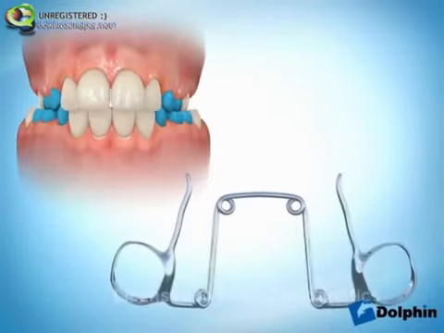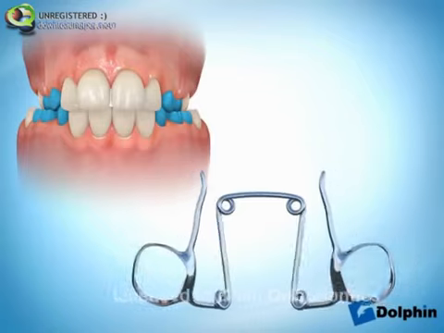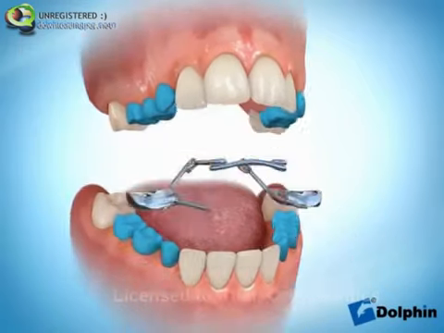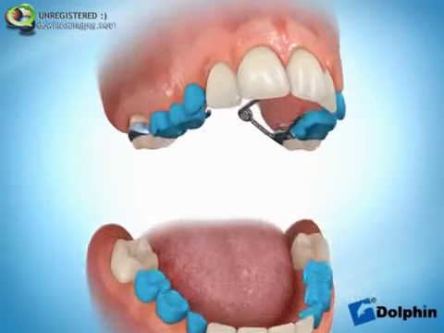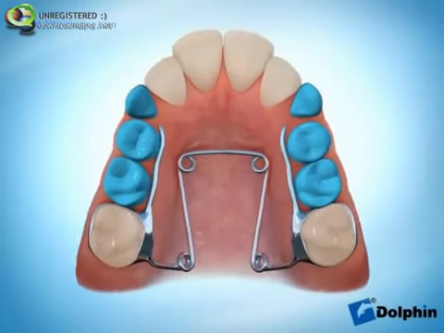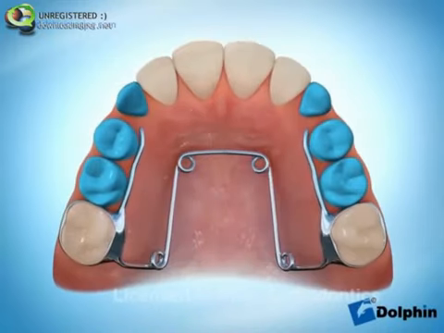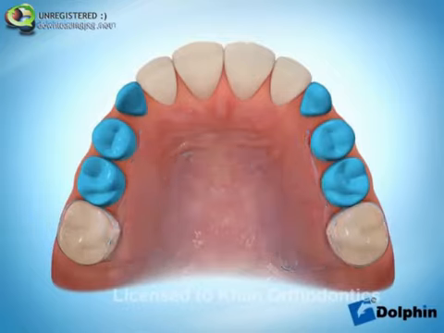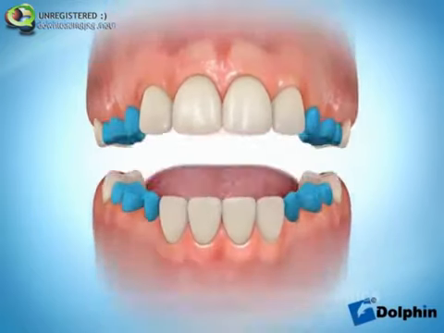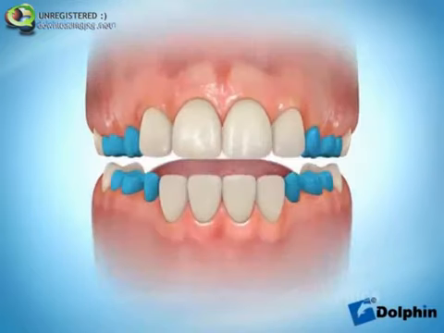Now you will see the quad helix, how it works to expand the arch. You can notice with the quad helix we have 4 helices, anterior and posterior. Opening the anterior helices can make posterior expansion, and opening the posterior helices can make anterior or premolar expansion.